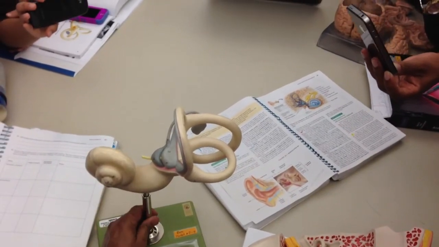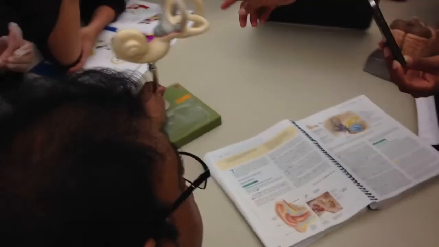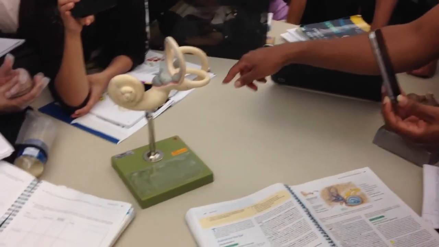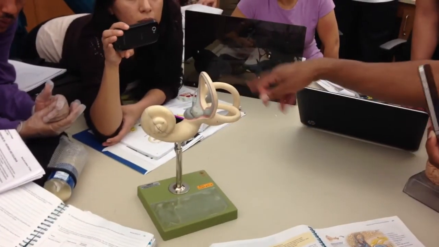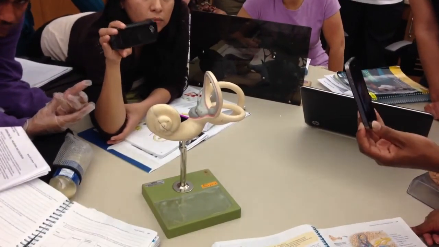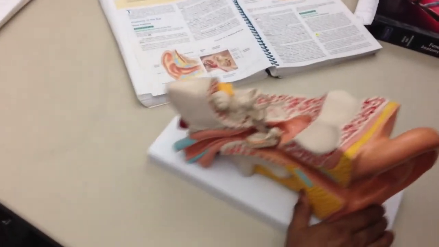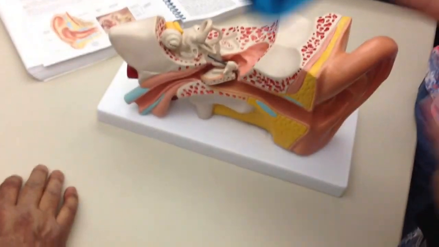Okay. So what are the sense organs? Sense organs like for the cochlea? For this, I can tell you we bring the big model, the flat one, over there. That's all we're going to need to know.